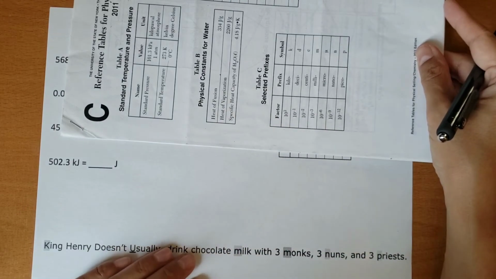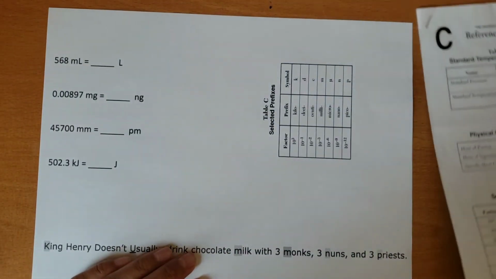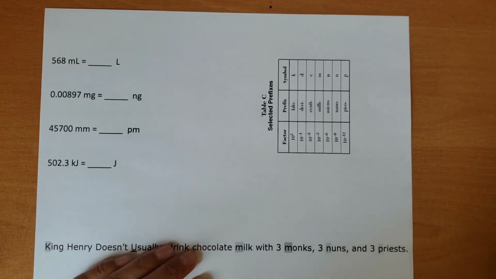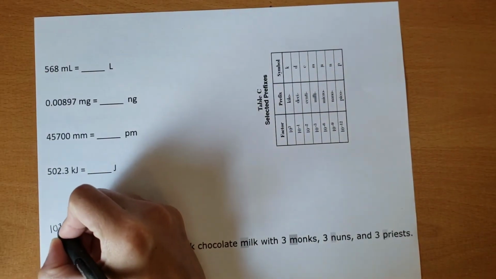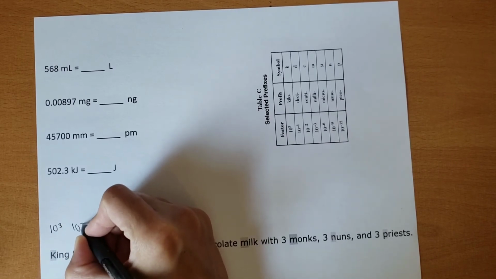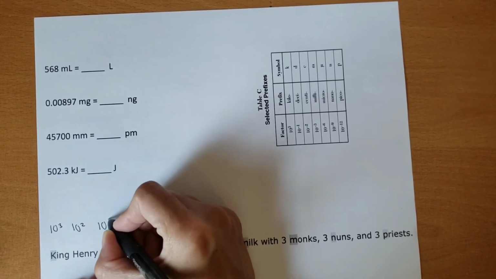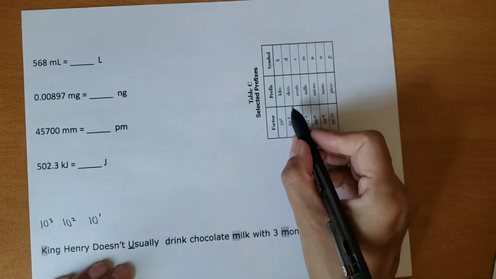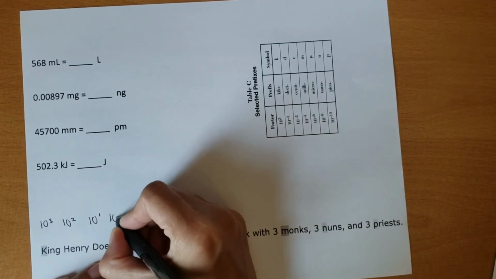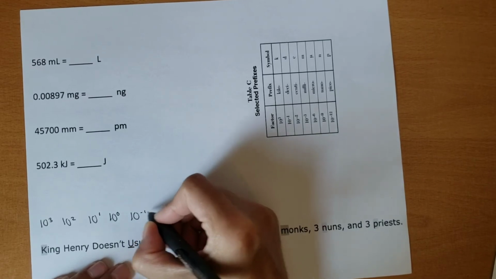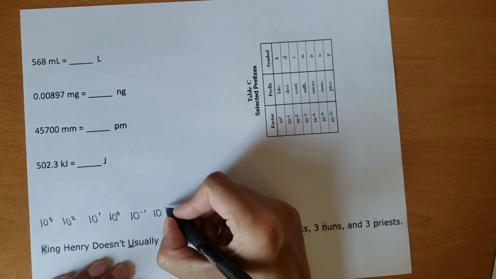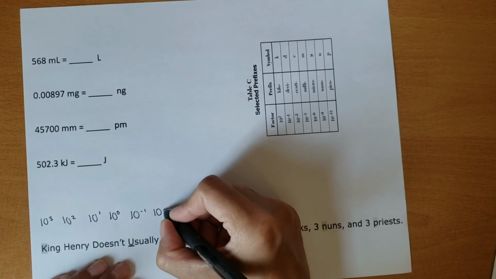We're just going to make a number line. So to do that, we're going to start with 10 to the third. We're just going to list the powers of 10 in order. So 10 to the second, 10 to the first. Now this is really important. You must also include 10 to the 0. So we're counting by ones as we make our power of 10 number line.